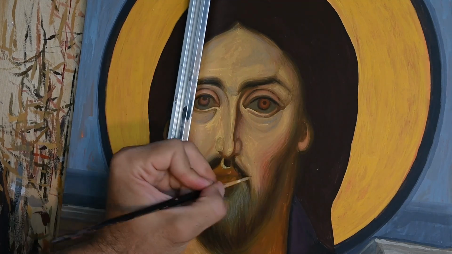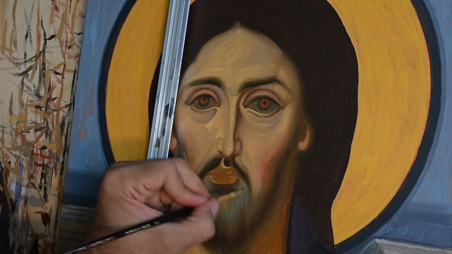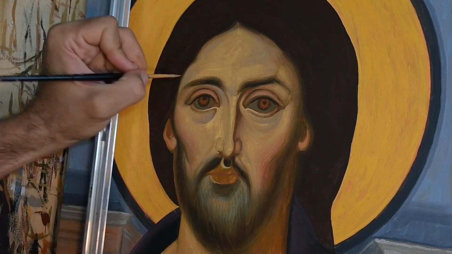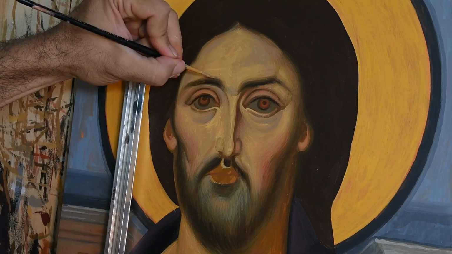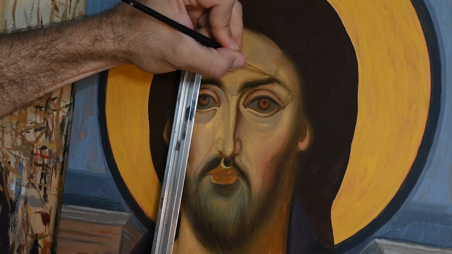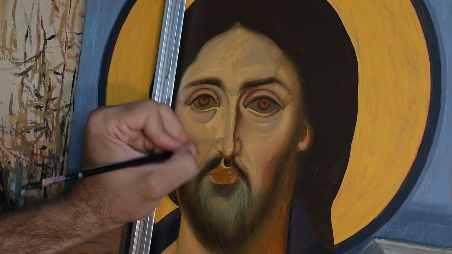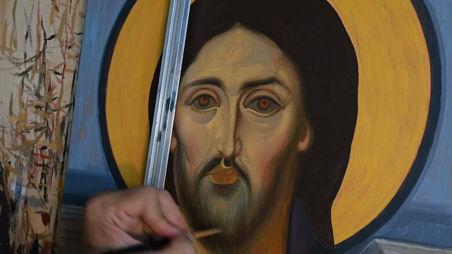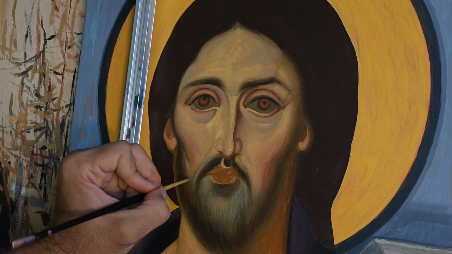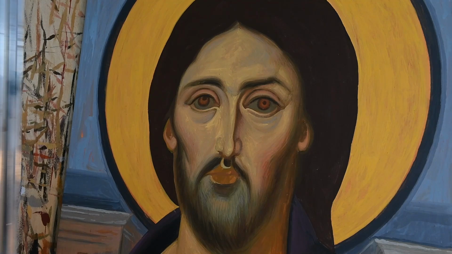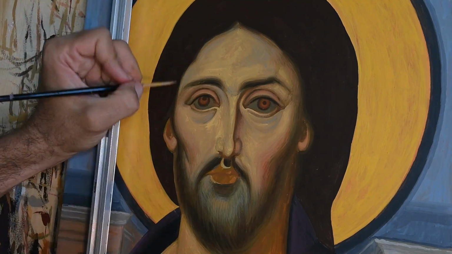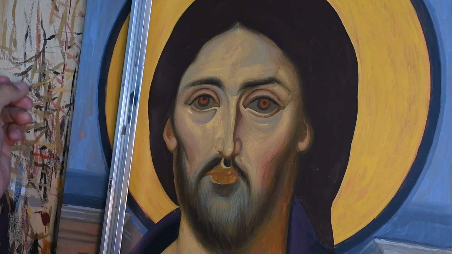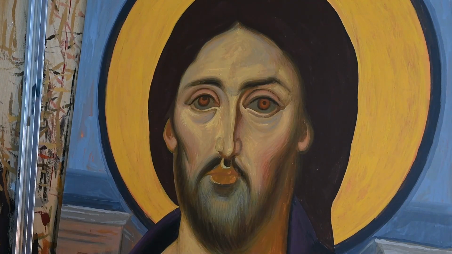I added this grayish color because I believe that on the original icon there should be some cooler areas on the forehead and underneath the eyes that will add to the visual richness of the final painting. I know that most of them can be covered later on.